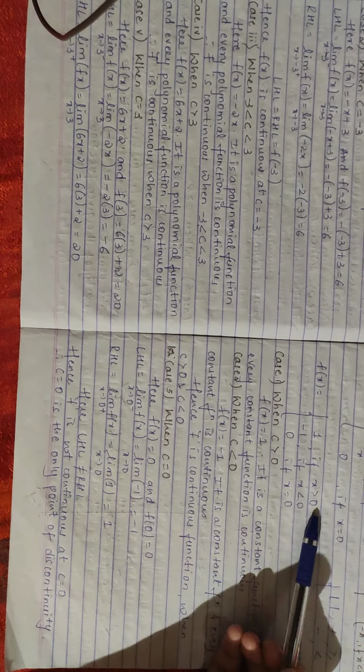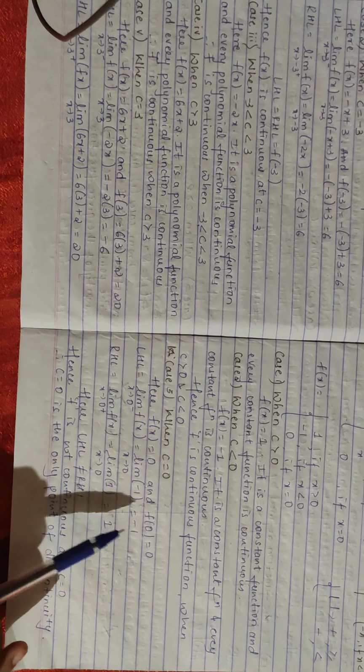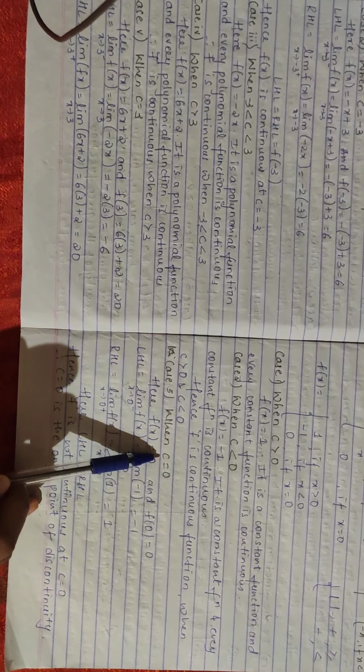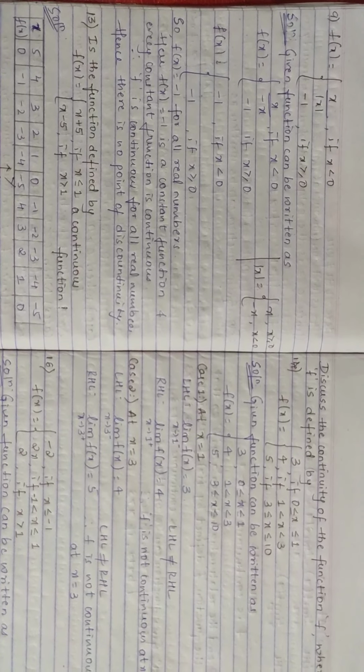The question they have asked is, which is the point where the function is not continuous, that is discontinuity. For c greater than 0 we are getting a continuous function, for c less than 0 we are getting a continuous function. Only at c equal to 0 our LHL is not equal to RHL. So it is not continuous only at c equal to 0, at this point. I hope it is clear for you.